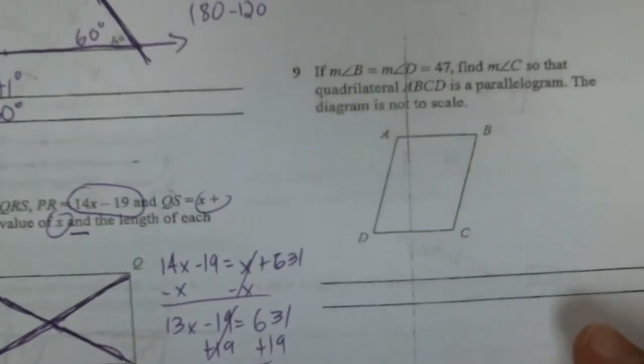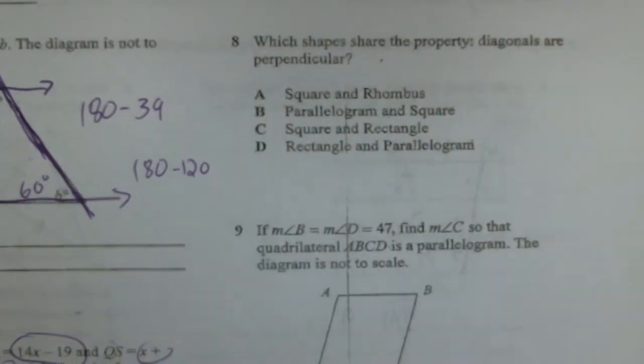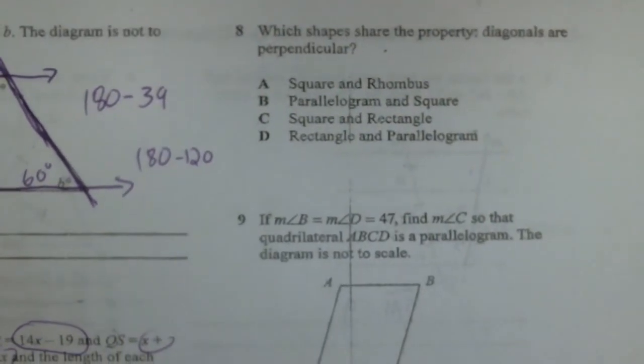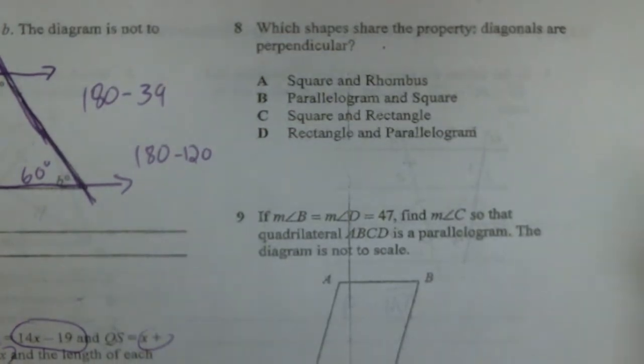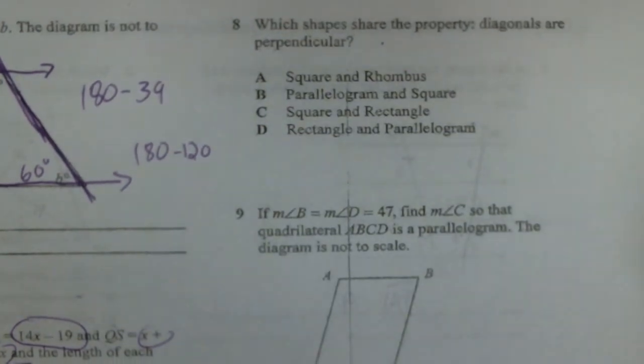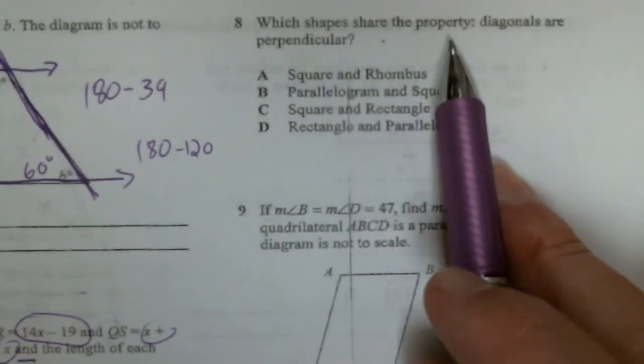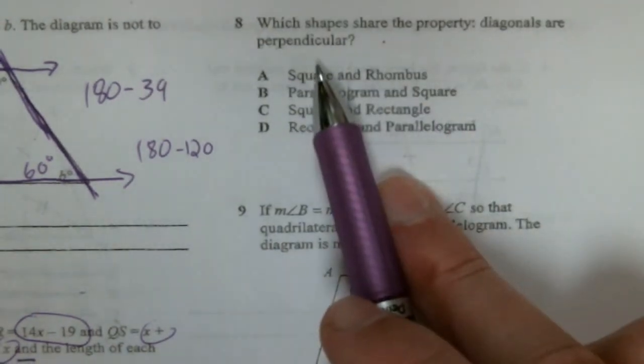Okay, back up here to number 8. Again, these kinds of questions on the test guides, you're just going to have to know your properties. So I would strongly suggest that you guys get out that graphic organizer and that formula sheet that I passed out to you and make sure you're real comfortable with each of the different properties of each of the different quadrilaterals. Alright, so which shapes share the property diagonals are perpendicular?